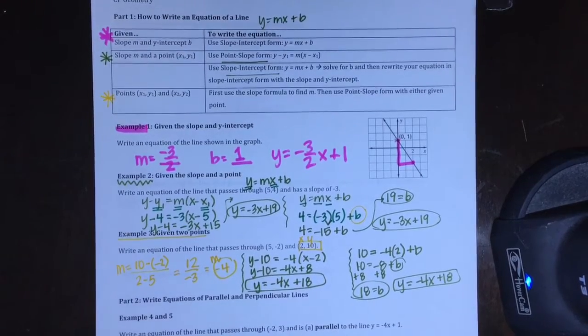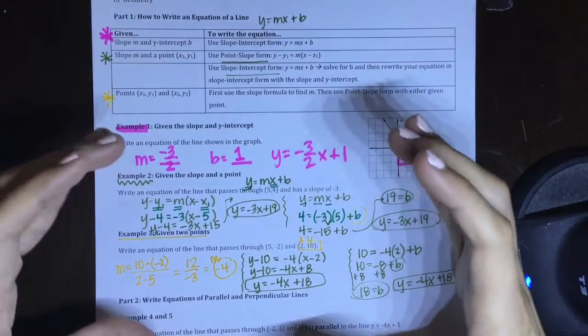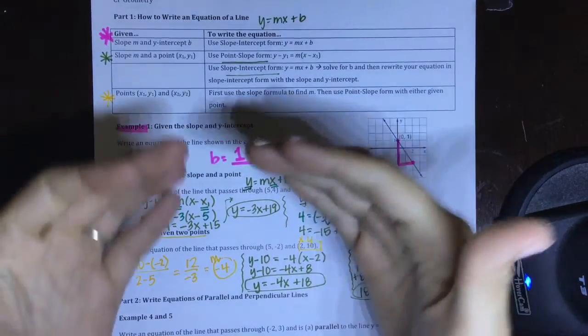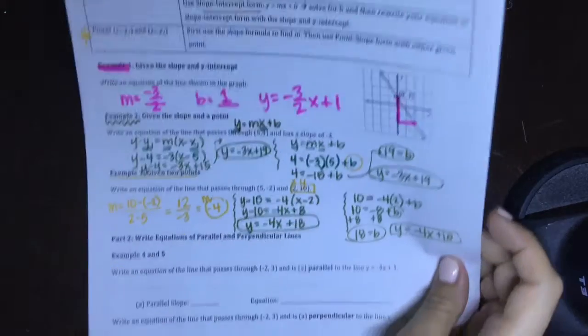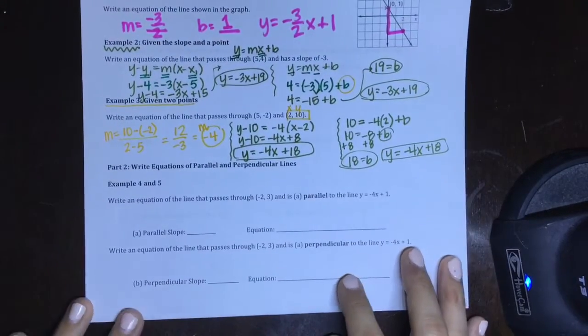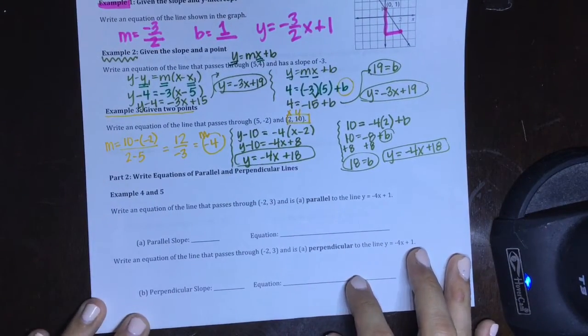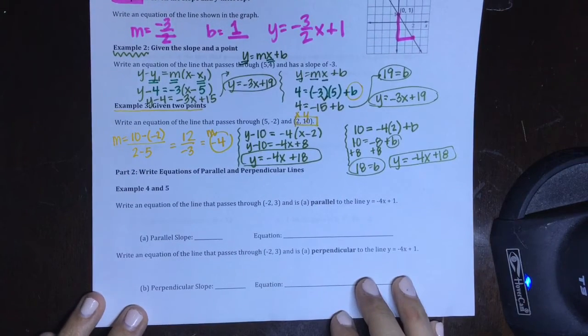All right, the last part takes what you've done here, all these different strategies, and connects it back to that parallel and perpendicular piece we've been talking about in terms of geometry. So we're going to review how to write equations of parallel and perpendicular lines.